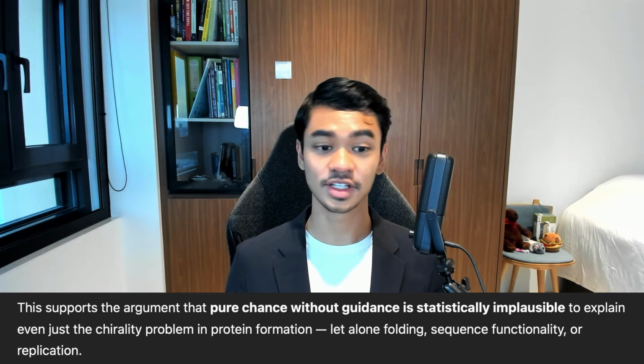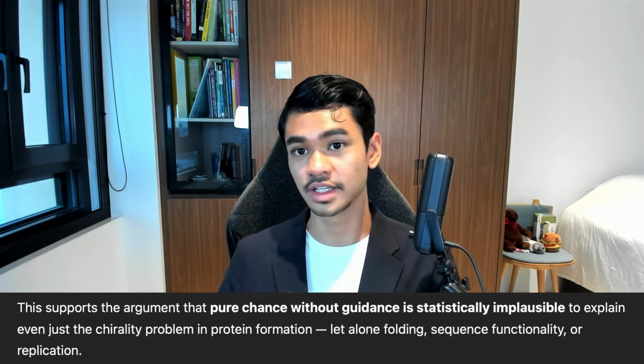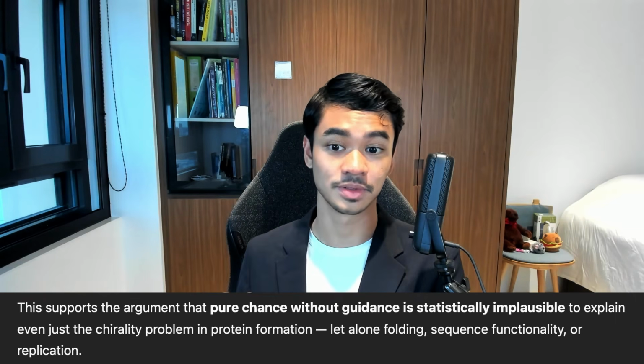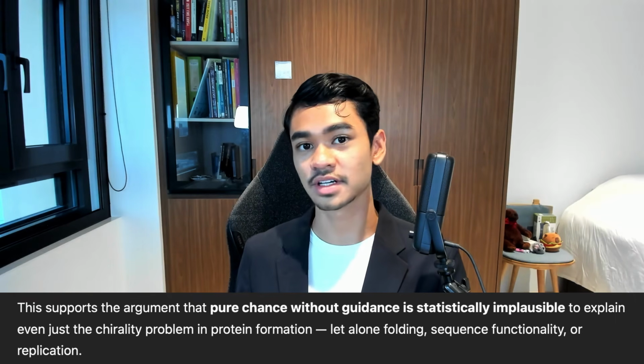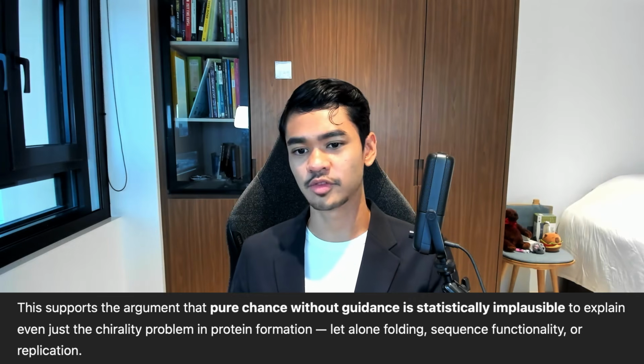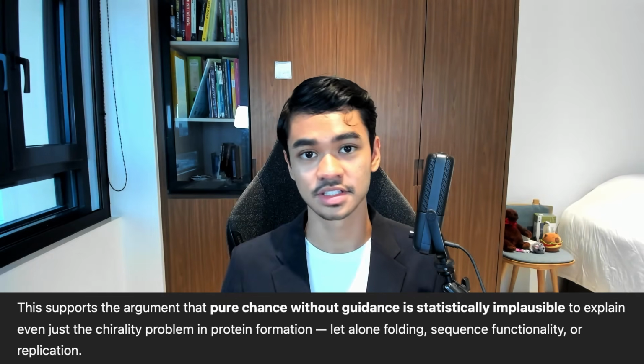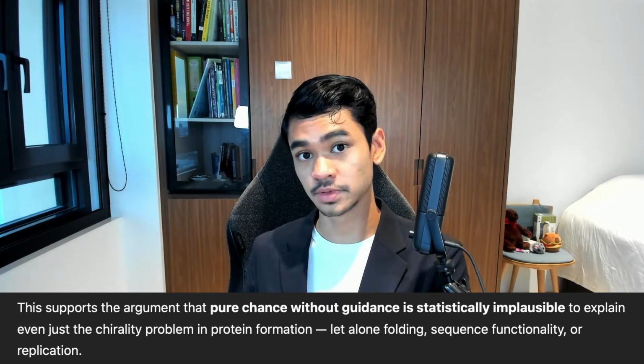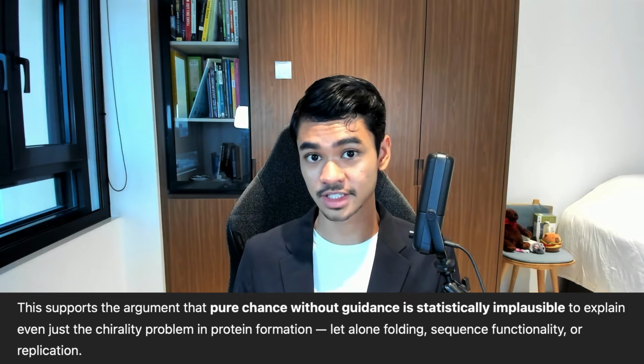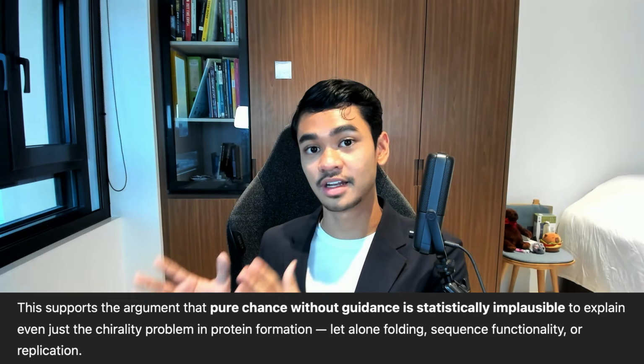And this doesn't even include the extremely low chance that the sequence we get is actually functional, or is it just gibberish? It also doesn't account for the extremely low chance of how we can form replication machines, such as DNA to store the information for the protein, and then a whole host of other enzymes to be able to read the DNA and then make these proteins. So in other words, evolutionists have a lot of faith. They have a huge belief in something that is statistically improbable.